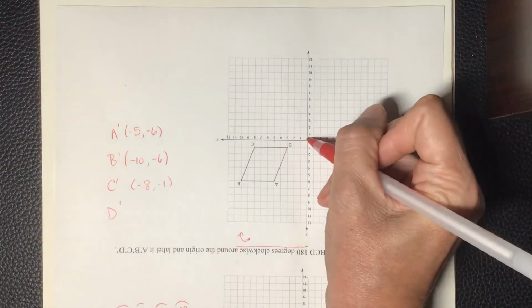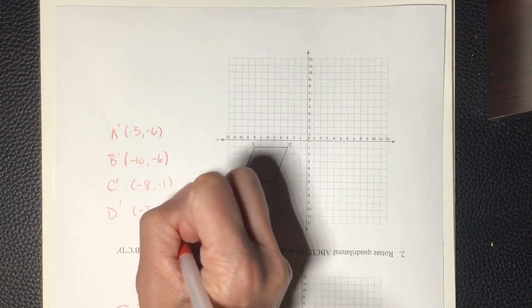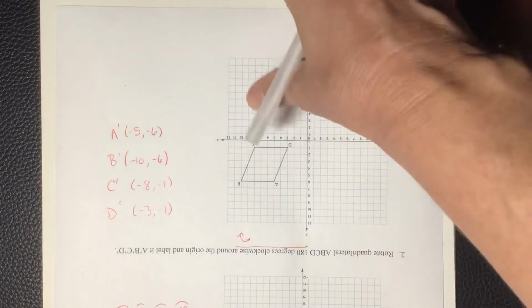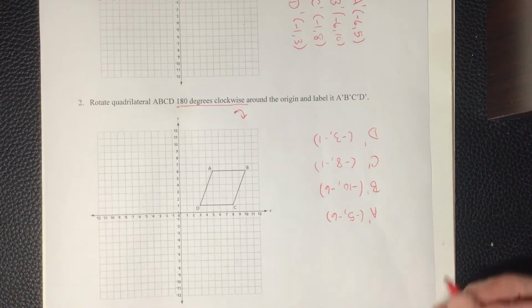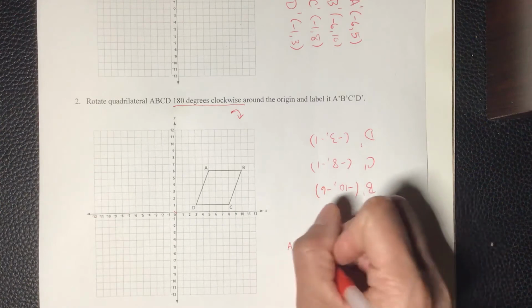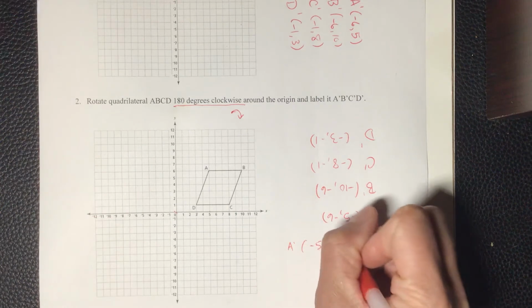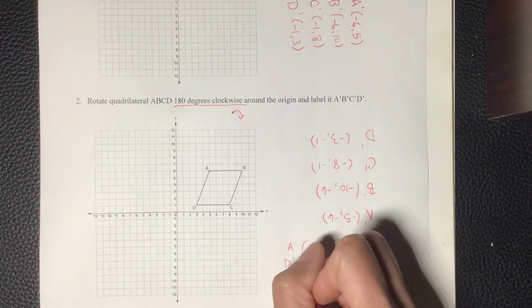And to get to D, I go left 3, down 1, so -3, -1. All right, so once I've got my coordinates, I put this back right side up. And if you need to rewrite them, you can. If you're having trouble seeing that, you can go ahead and rewrite it in a way that you can see. If you're really good at reading upside down, then you can leave it.